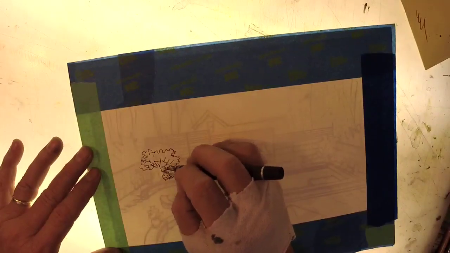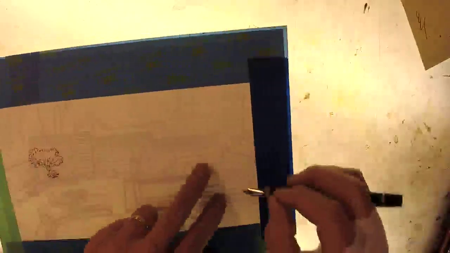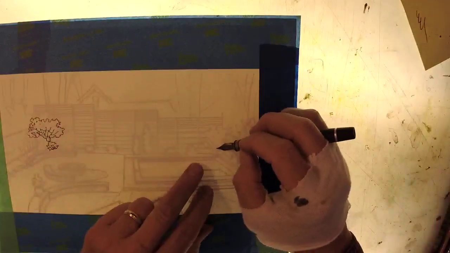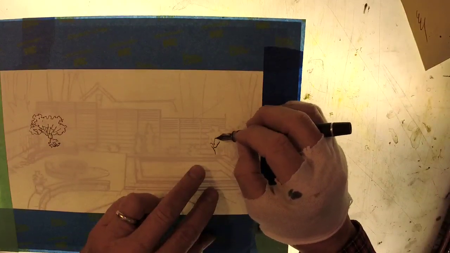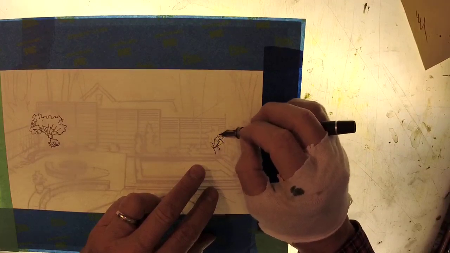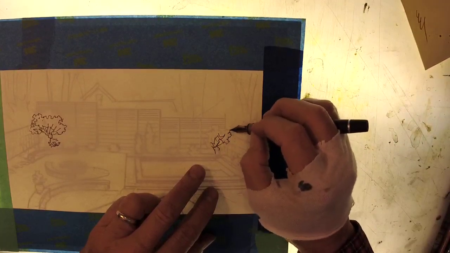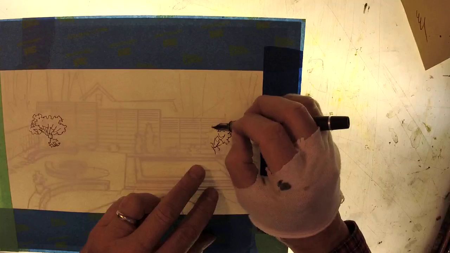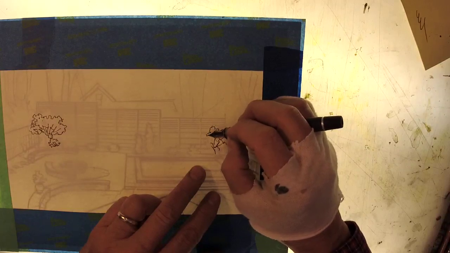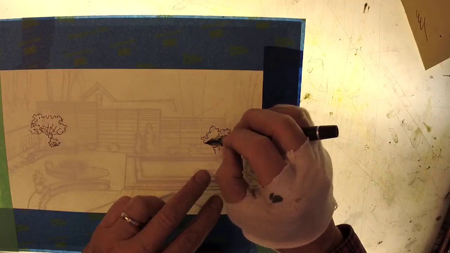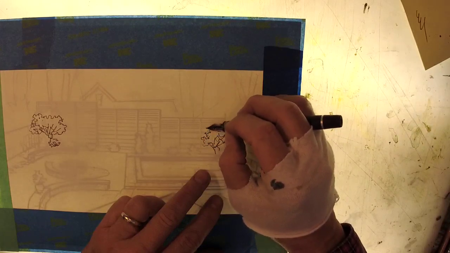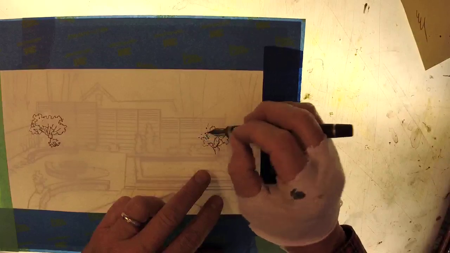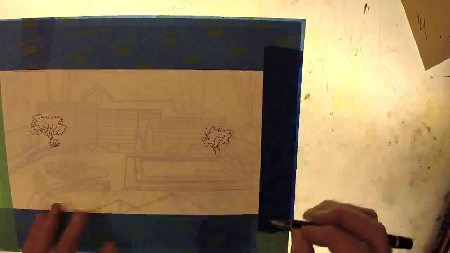All right, so what you see me doing here is drawing, because I really want to start drawing the wall at the back. But before I draw the wall, there are some trees in front of the wall. So I'm drawing those trees first. They're kind of like crepe myrtles, I would think, which are called different things in different parts of the world.